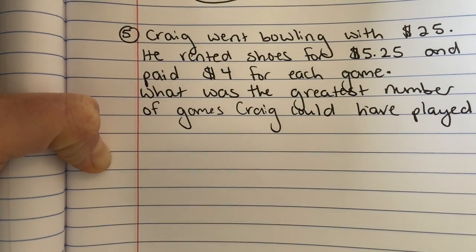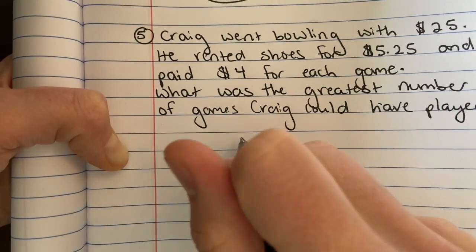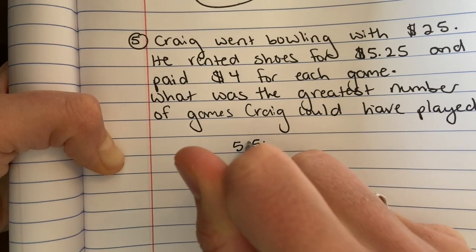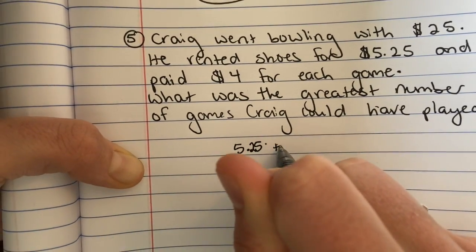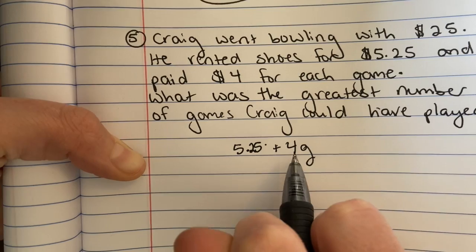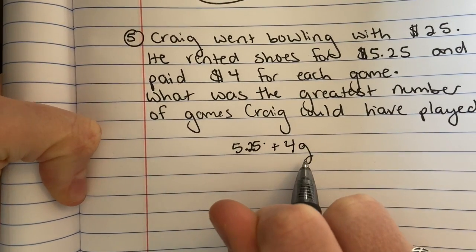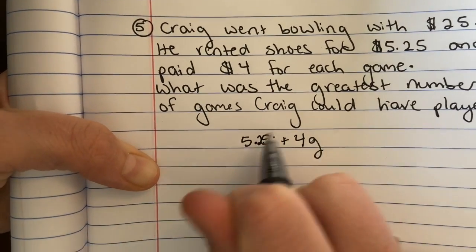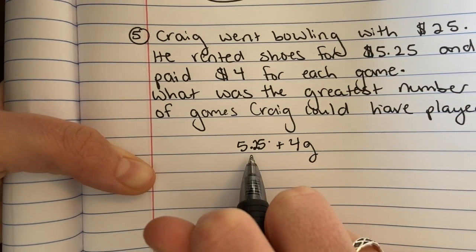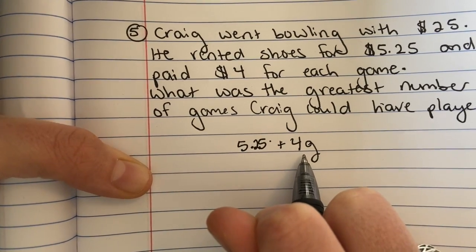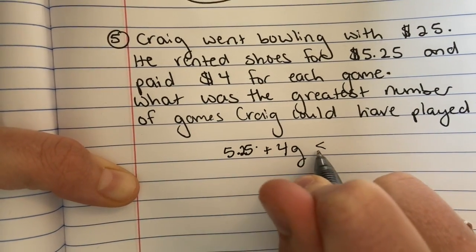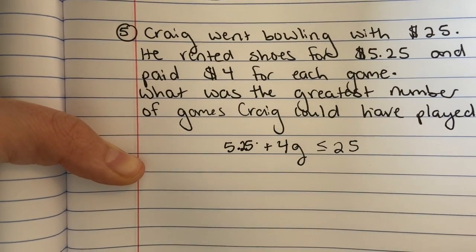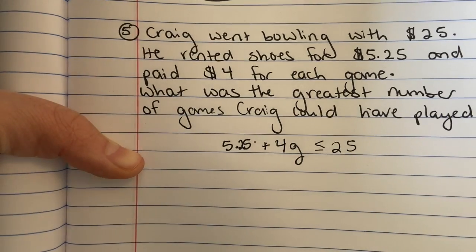I can set up an inequality to represent this situation. I know that I have to pay $5.25 no matter what, and then $4 for each game. I'm going to use my variable g to represent the number of games. Now, the amount that he spent, represented by the amount for the shoes and the amount for the games, has to be less than or equal to 25, because there's no way that I could spend more than $25.